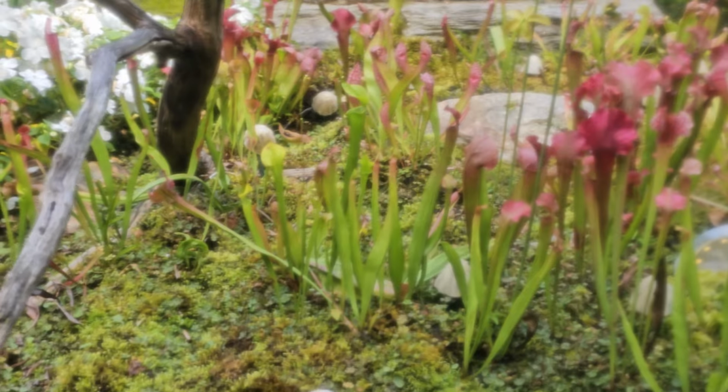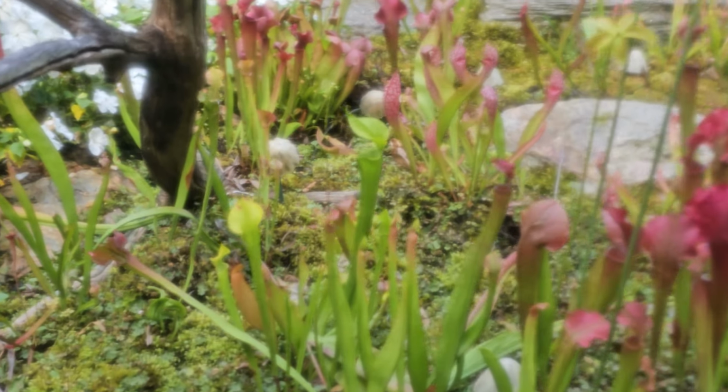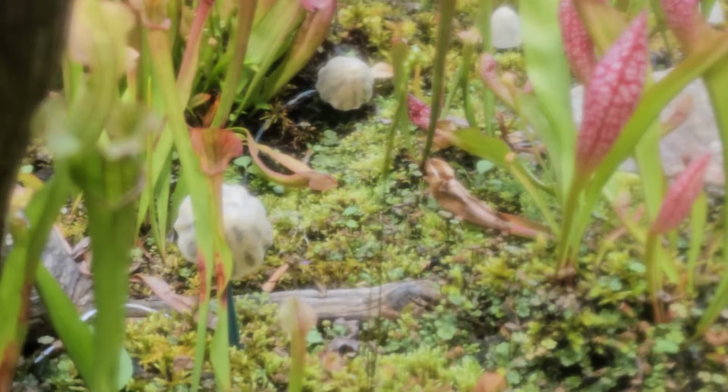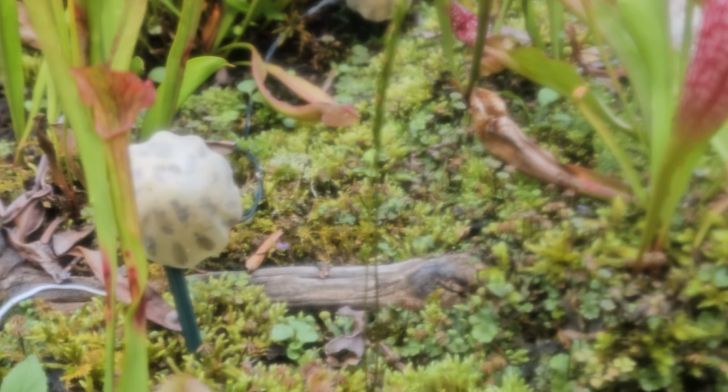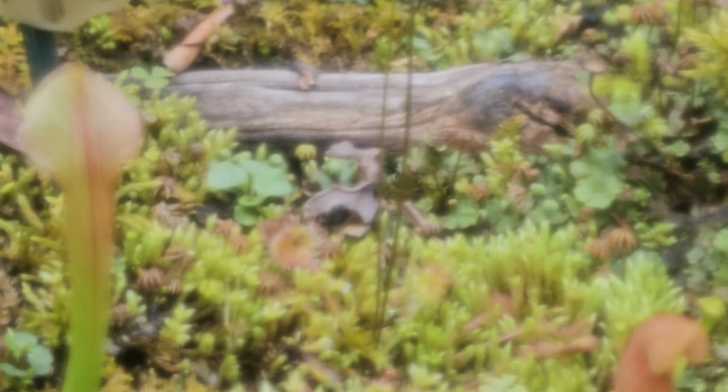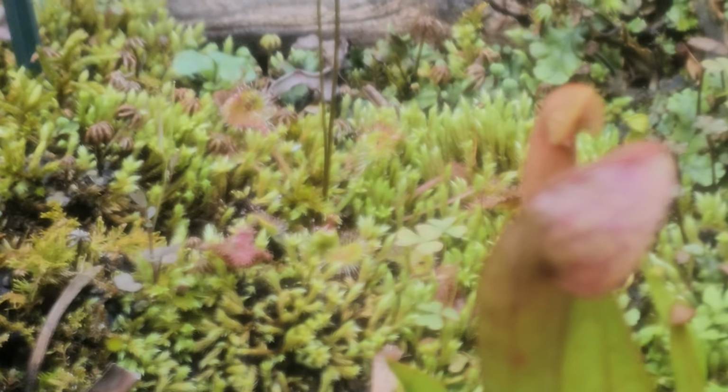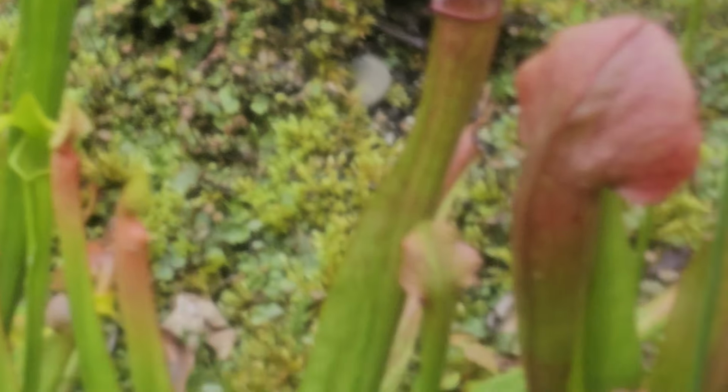One thing I want to show in this video, and I'm trying to get out, is my pitcher plant. I'm sorry, sundews. Yeah, picture's gone. Well, they're right there in the picture. Unfortunately, I'm all fogged up.